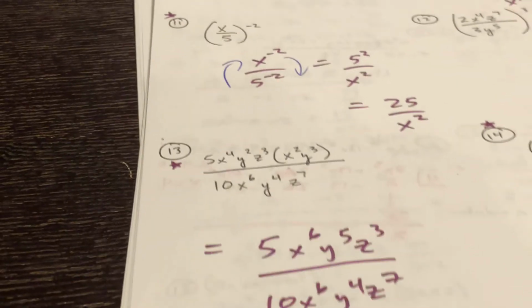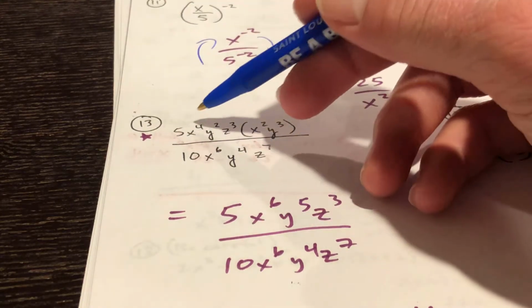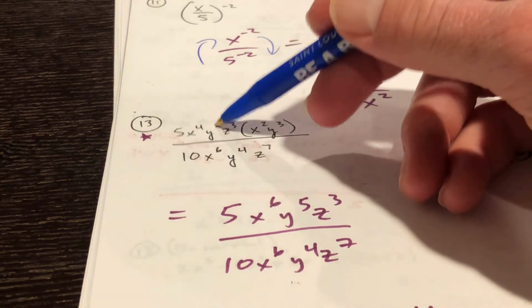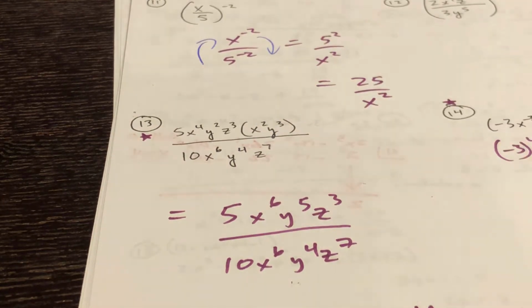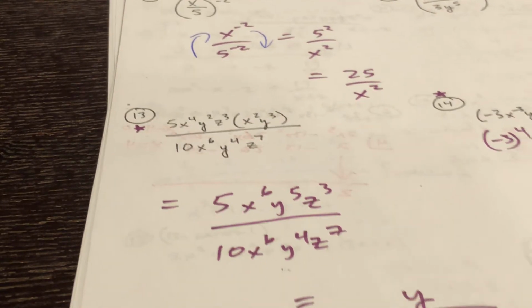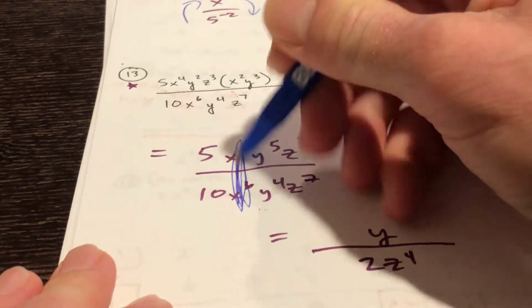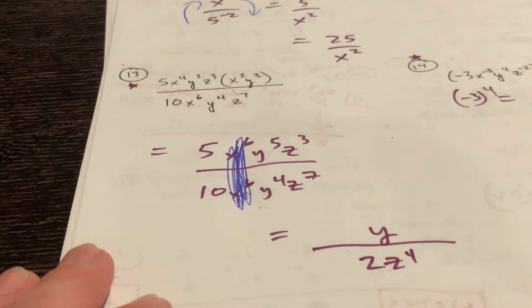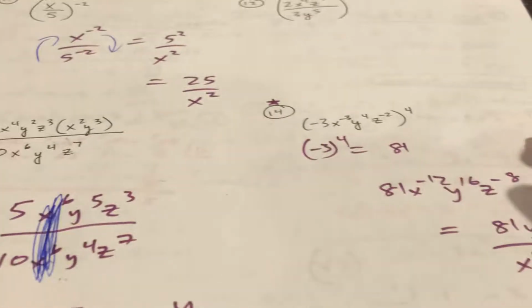Let's look at 13. 5 times 1 gives you 5. Add the exponents. X to the 6th, y to the 5th, z to the 3rd, over that denominator. 10 divided by 5 gives you 2 down south. The x's cancel. Which has the highest power for y? The top does. Which has the highest power for z? The bottom does. By 4.